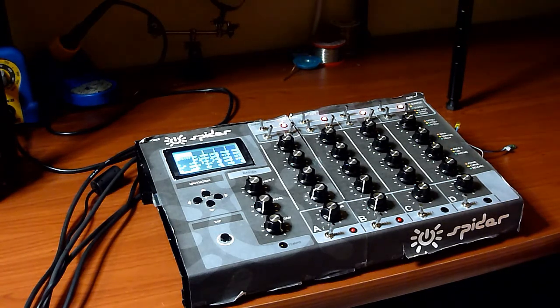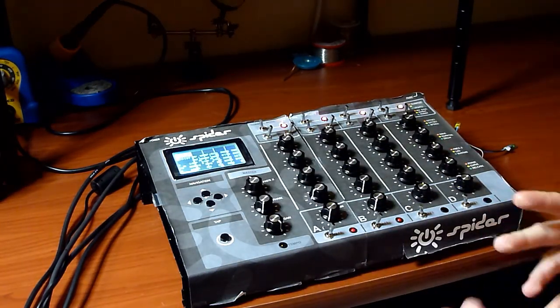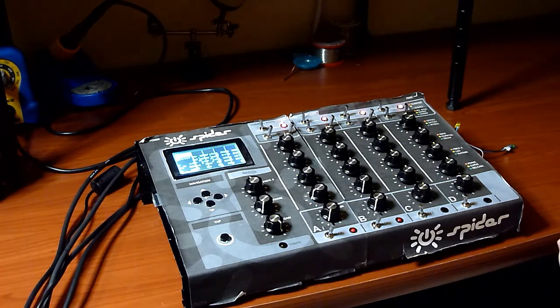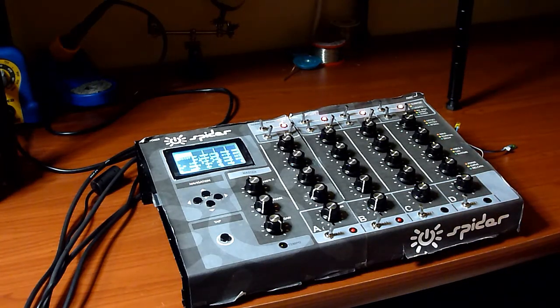Here is the Spider. As you can see, it's a work in progress, and we can see that the front panel has paper all around it. It's just for preview, but at least we know what it's going to look like almost at the end. And it allows us to change a little bit the layout if we want.